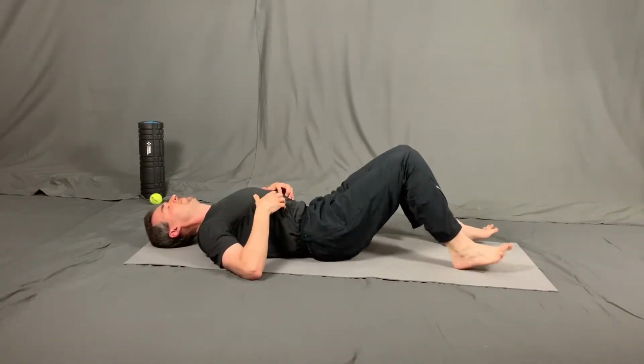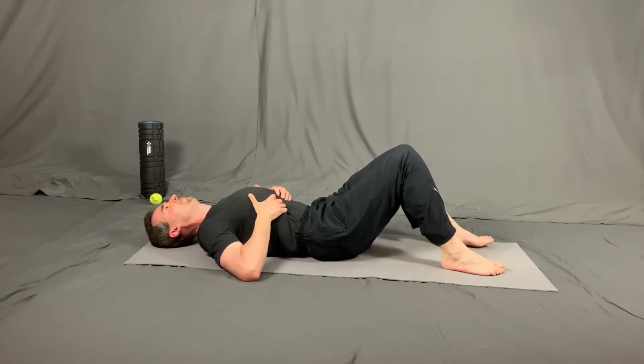Now we move into a simple diaphragm stretch. Relax your knees slightly bent, relax your abdomen, gently curl your fingers underneath your ribs on both sides, and breathe into your fingers for 30 seconds.